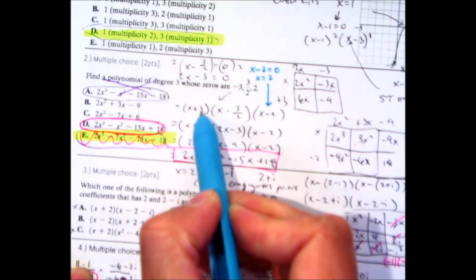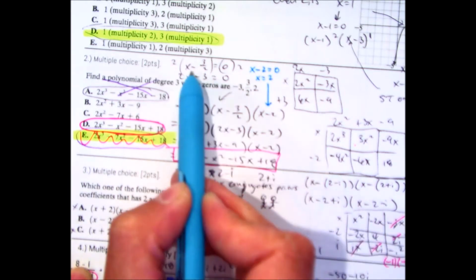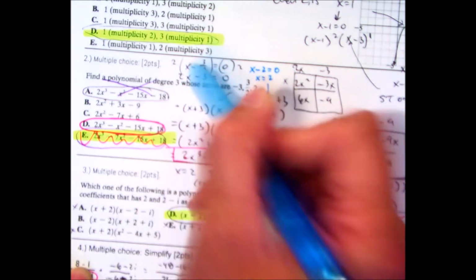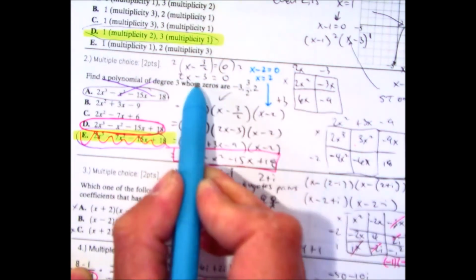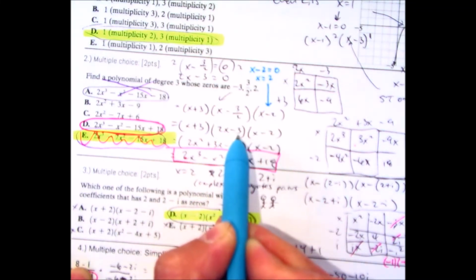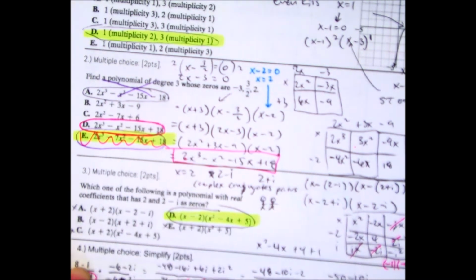Negative 3 is really x plus 3. X equals 3 halves. Well, if you set x minus 3 halves equal to 0 and multiply by 2 on both sides, you're going to get 2x. 2 times negative 3 halves is minus 3. So x minus 3 halves is the same thing as 2x minus 3. If you're paying attention, you'd recognize that I need to get this in standard form. I need to multiply all of this.